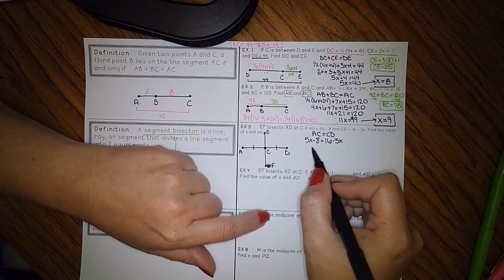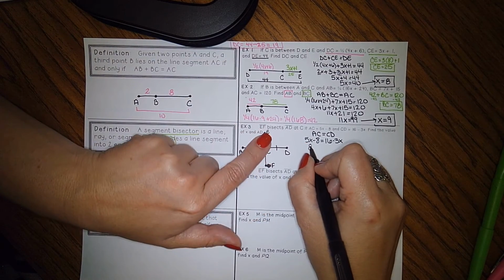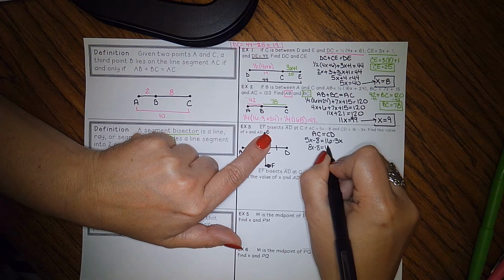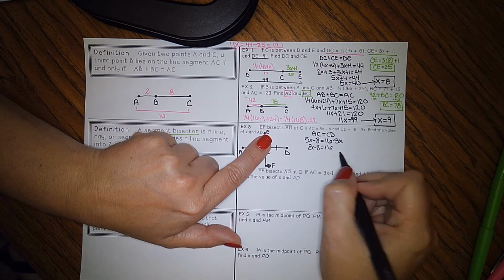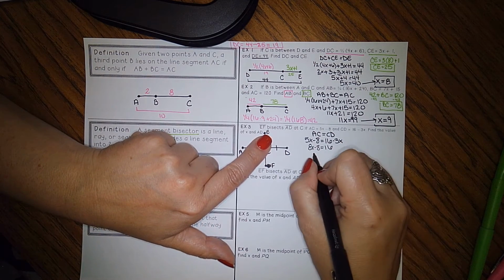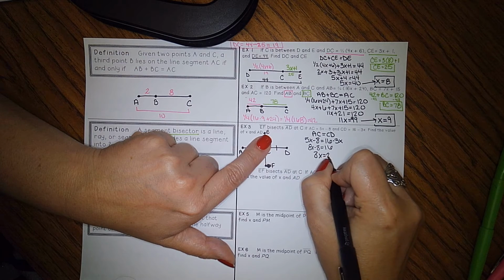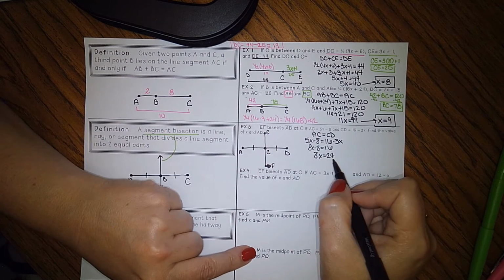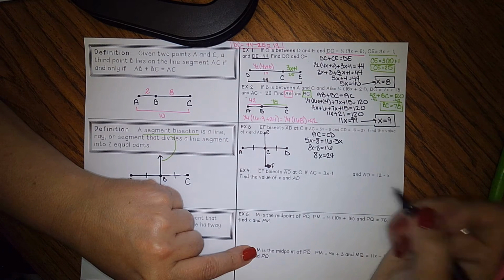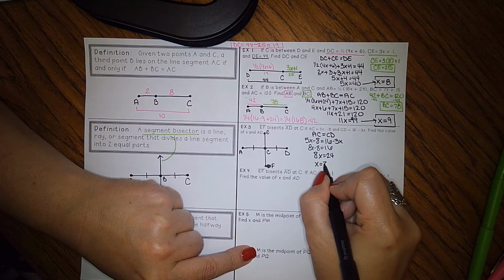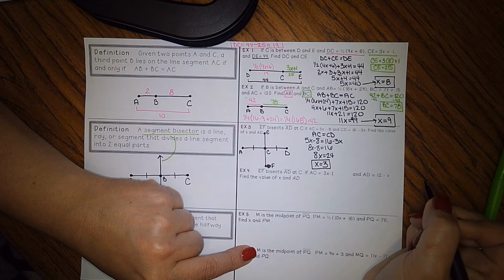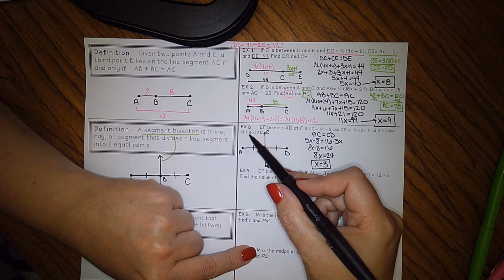I'm going to add 3x to both sides, giving me 8x minus 8 equals 16. Add 8 to both sides, so I get 8x equals 24. Then I'm going to divide both sides by 8, and x equals 3. So there's the first answer that I was looking for.